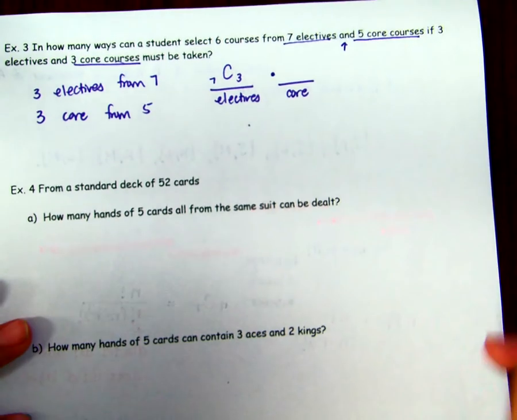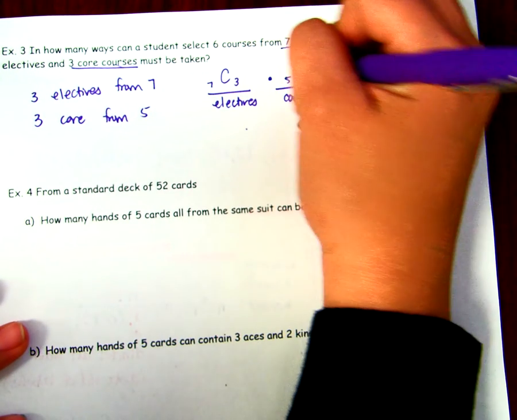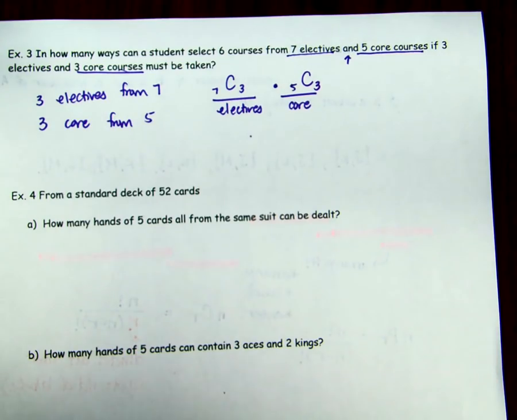For the core courses, out of the 5 core courses, I'm going to select 3. And once again, let's say you have math, science, and English. If you have math, science, and English, it is the same thing as if you have English, math, and science. You still have the same 3 classes. Now, if you care about the order in which you take them, that would be how many schedules you can make. But in this case, it's all about how many courses you are taking, not the order in which you're taking them.